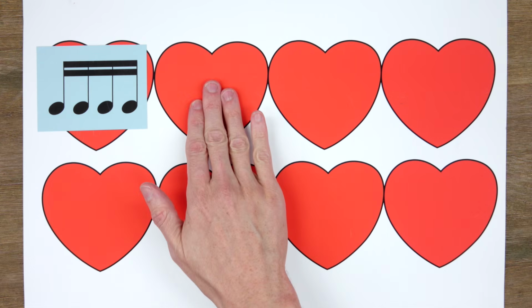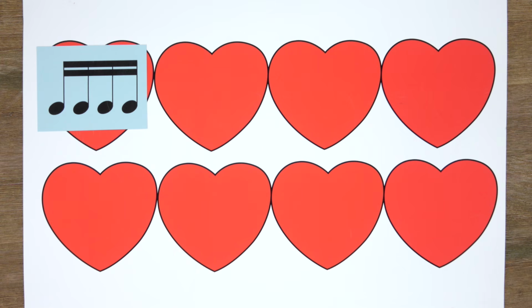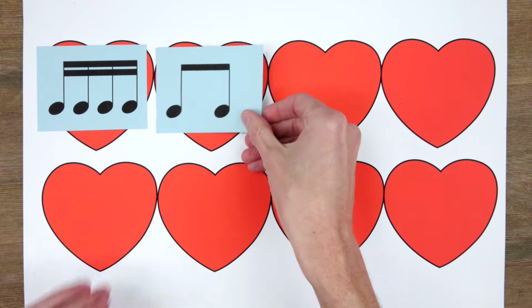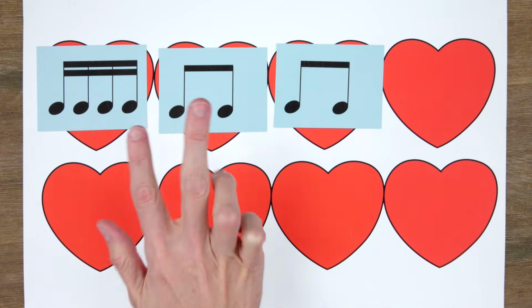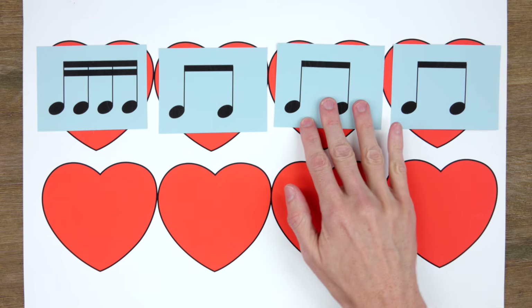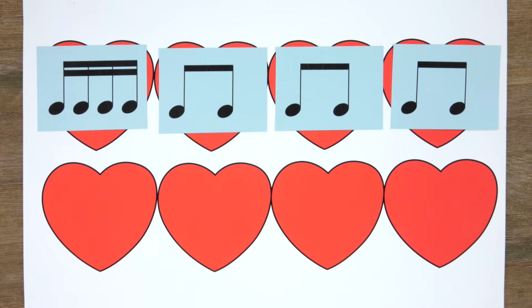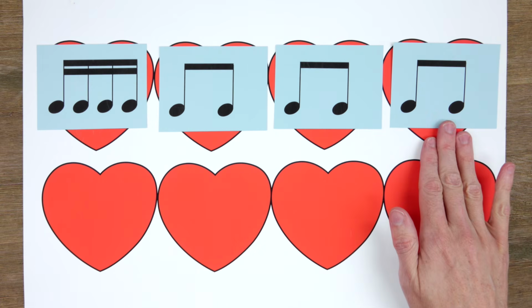Moo, moo, moo, moo, moo, moo, moo, moo, moo, moo. What did you hear? If you heard 8th notes, you're correct. The 8th notes go this fast. Ti, ti, ti, ti, ti, ti. So in rhythm words, this first line sounds like this. Tiki, tiki, ti, ti, ti, ti, ti, ti.